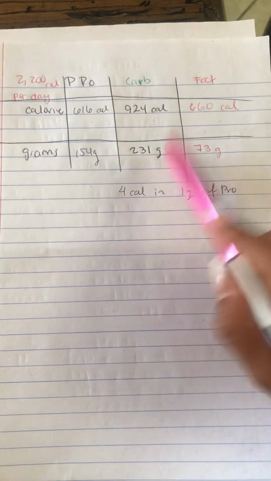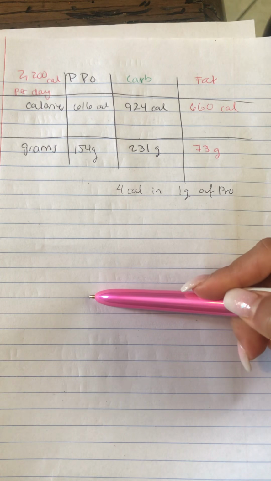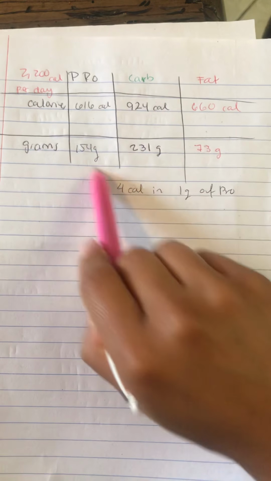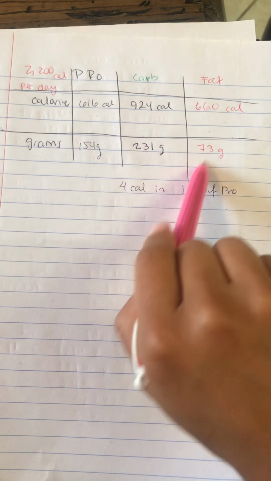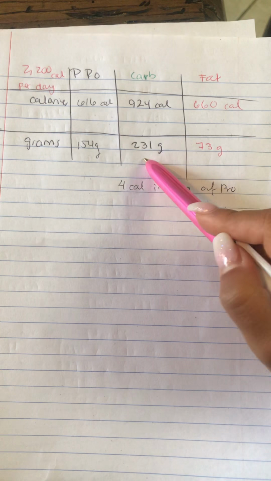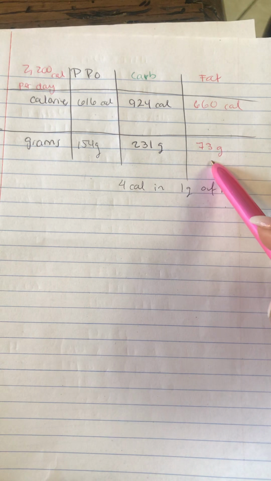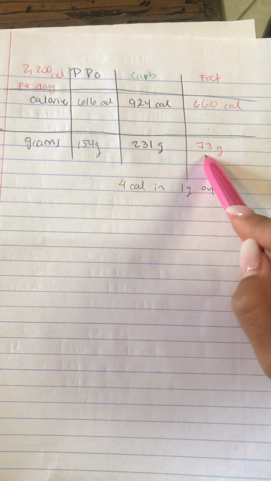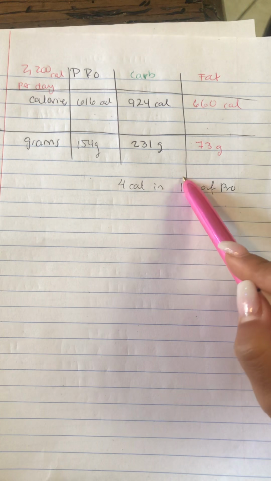If you guys have any more questions as to how to calculate all this, let me know. This is when we do the final exam. This is the chart that I'll be giving you guys, and this is the chart that I'll be checking. Depending how you do your rounding, these numbers may be off. For example, if you rounded to 74, I'll still take it. It's still close to 73.